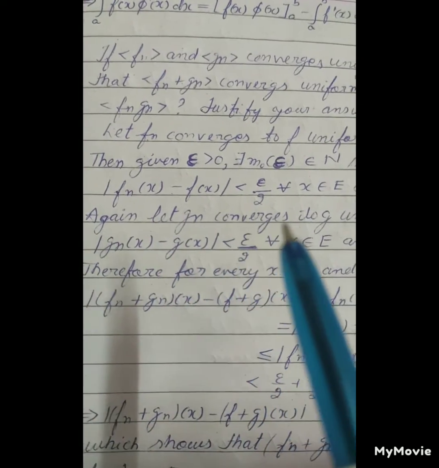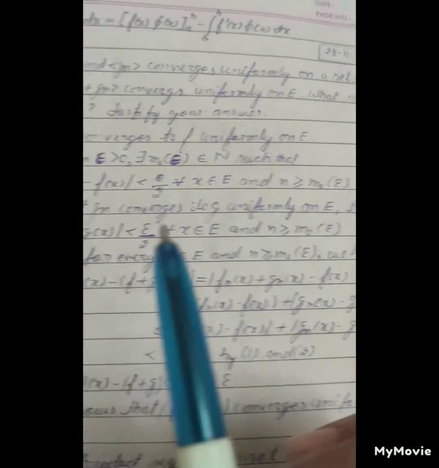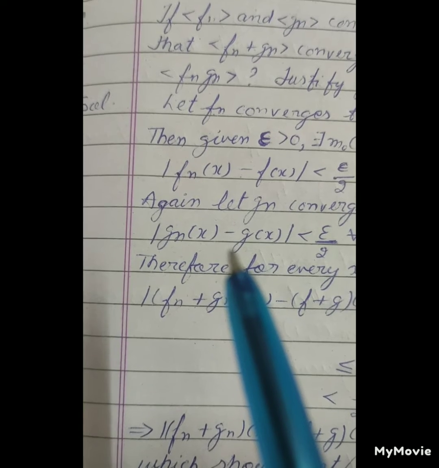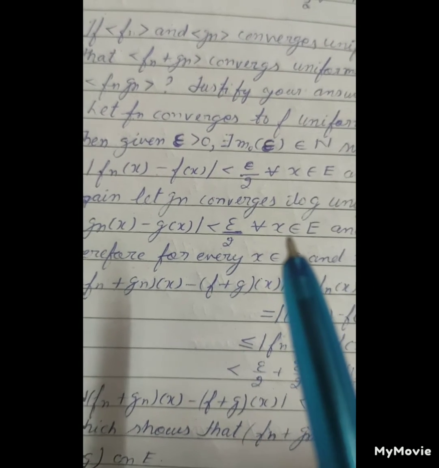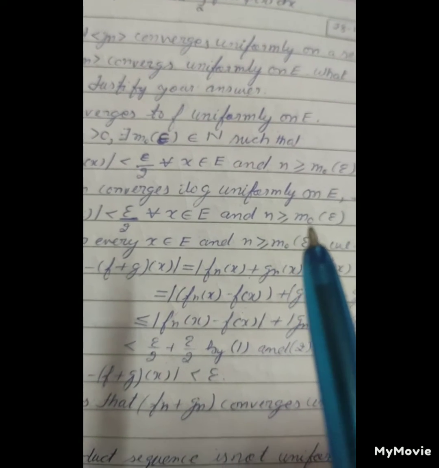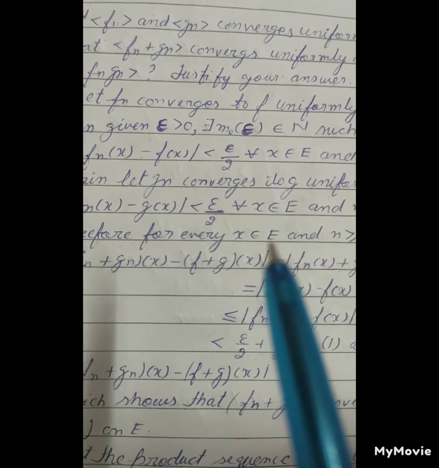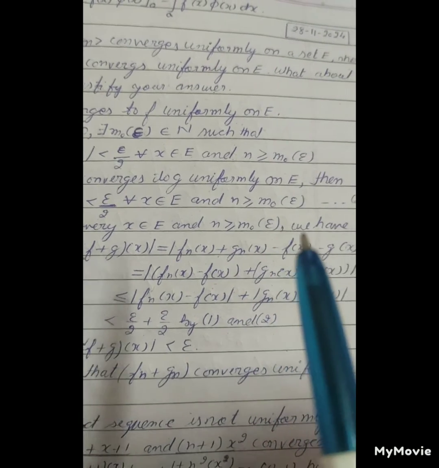Again, let gn converge to g uniformly on E. Then modulus of gn(x) minus g(x) is less than epsilon upon 2 for all values of x belonging to E and n greater than or equal to m0(epsilon). Therefore, this holds for every x belonging to E and n greater than or equal to m0(epsilon).